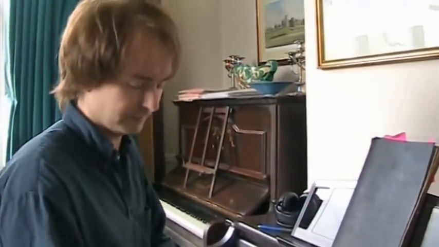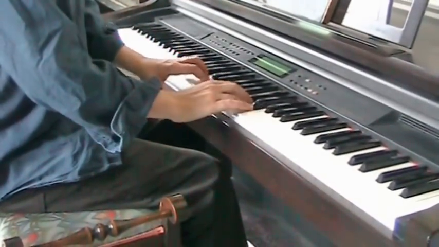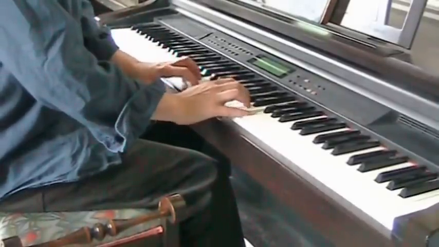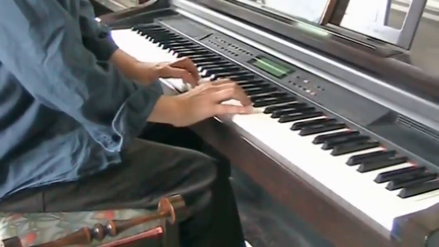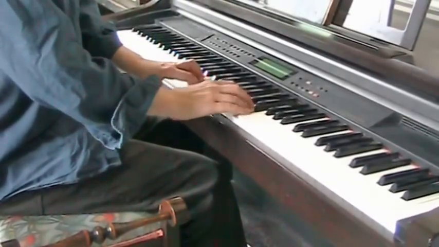So for example, I start with the pedal down, and now... In my opinion, it sounds a lot more flowing, sounds richer, and it's a happy piece, and I think it really benefits from having a sustain pedal.